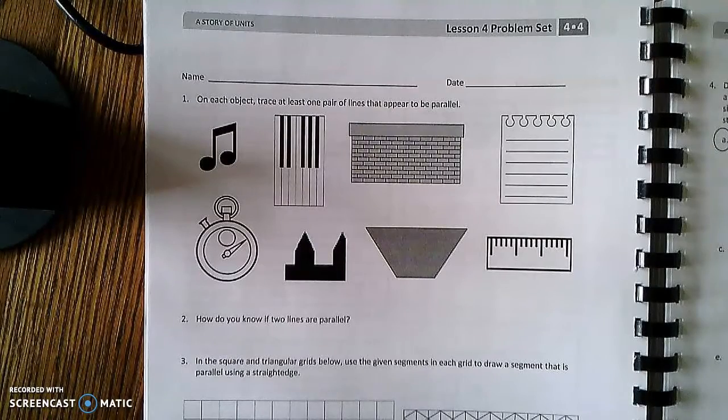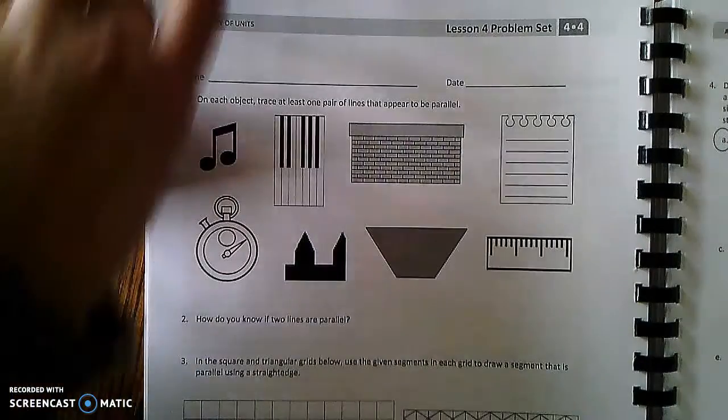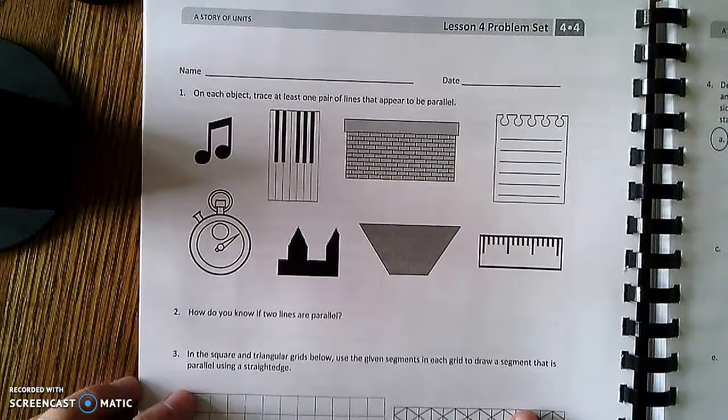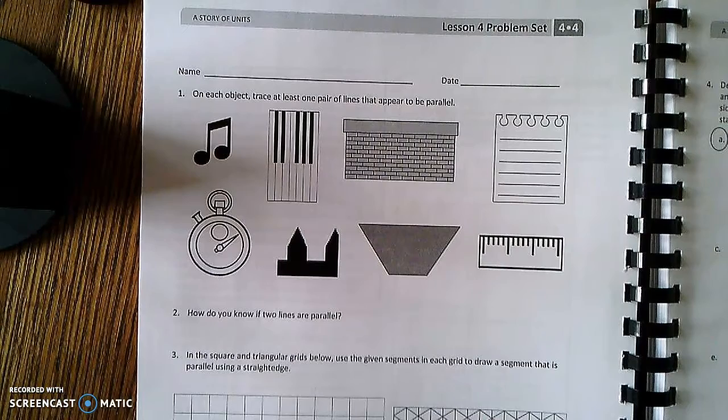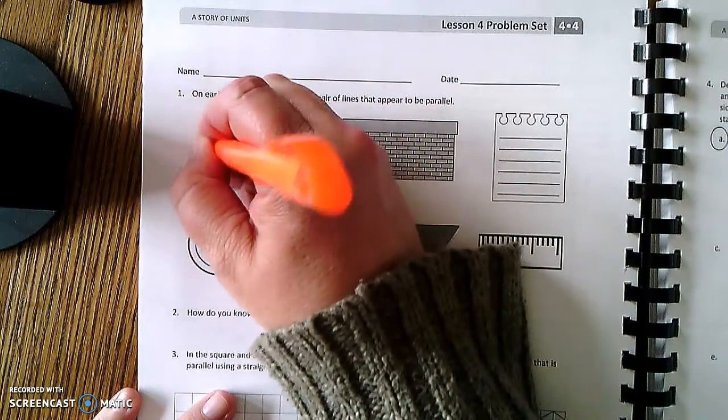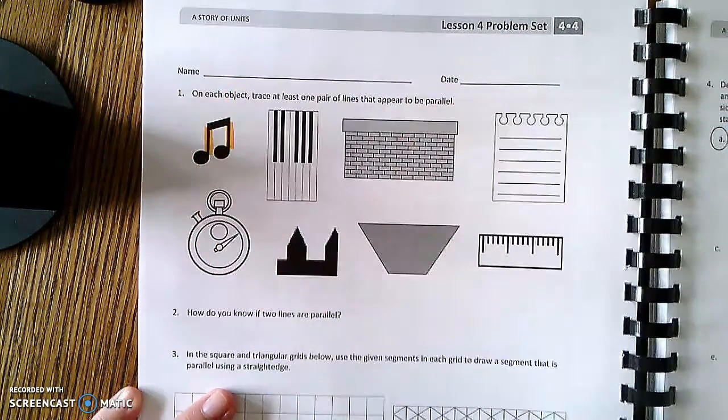Okay, I'm back and I have now Module 4, Lesson 4 problem set. Remember, Module 4 is in the back half of your Module 3-4 workbook. Now, similar to the page where we traced perpendicular lines, we are going to trace parallel lines in problem number 1. So in number 1, I see that this is parallel to this.